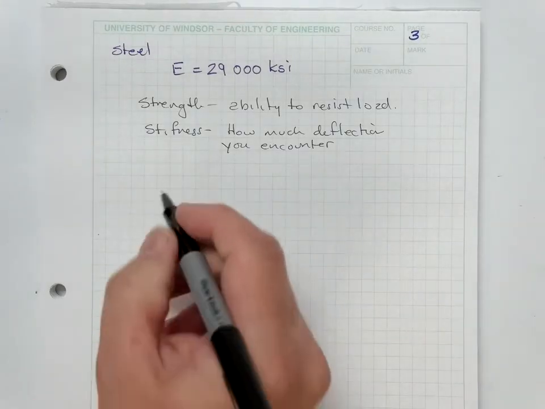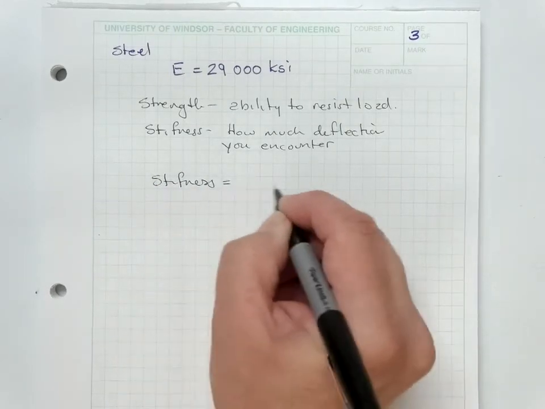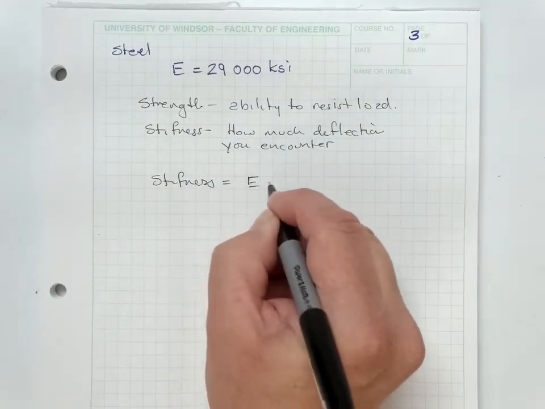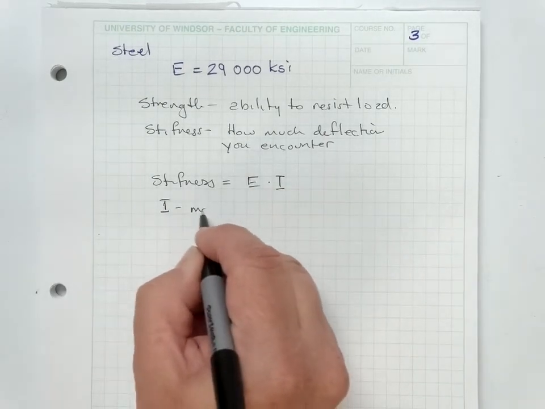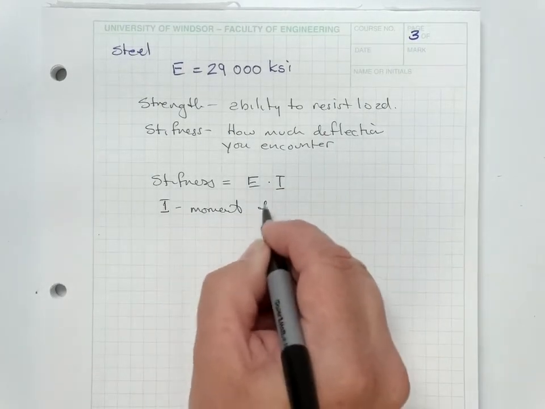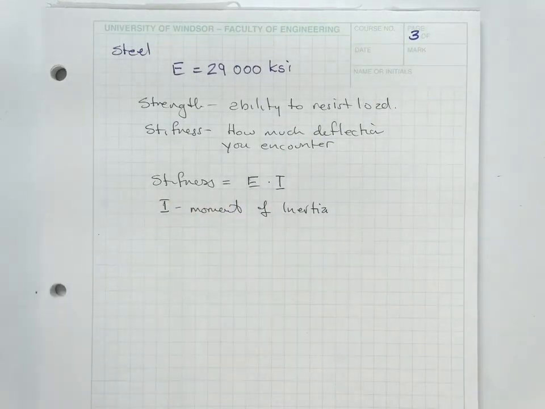The stiffness is equal to the product of the modulus multiplied by the moment of inertia. And that moment of inertia is very clearly defined for different shapes.